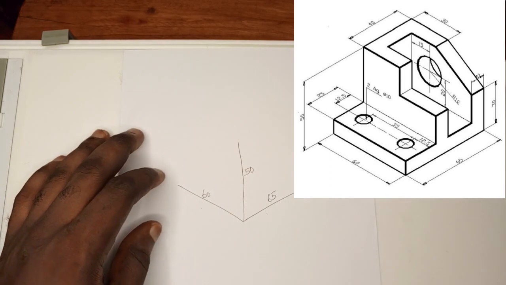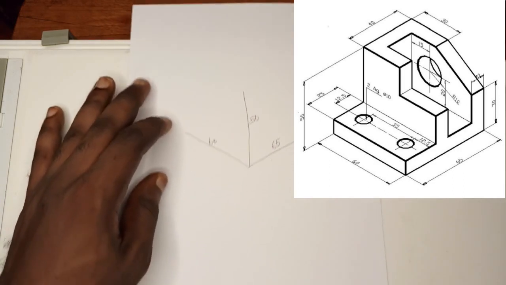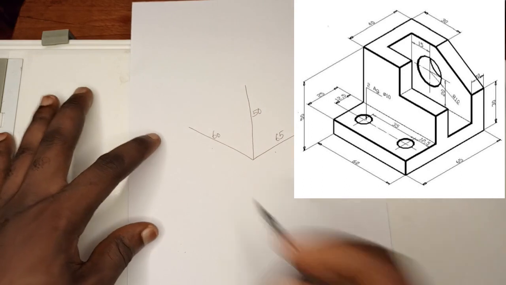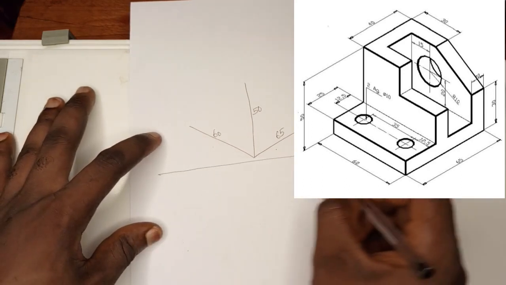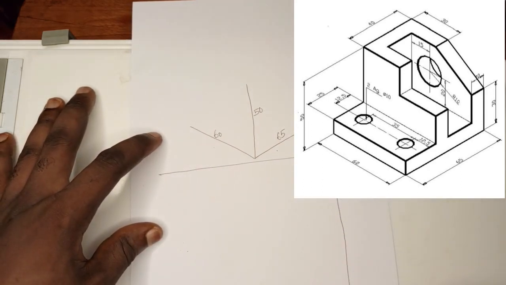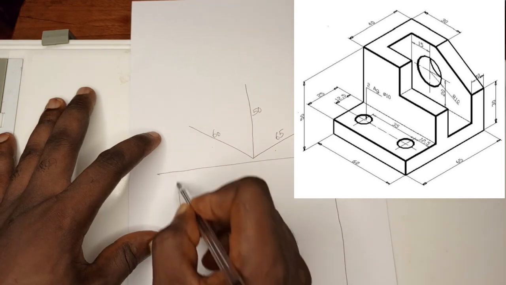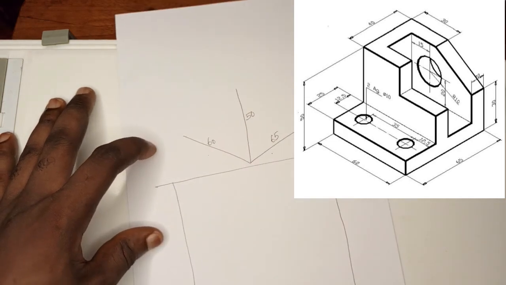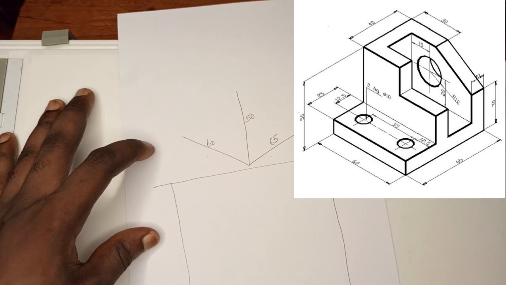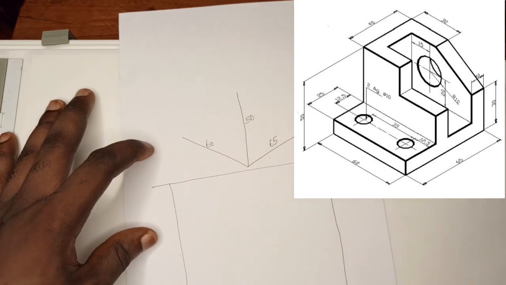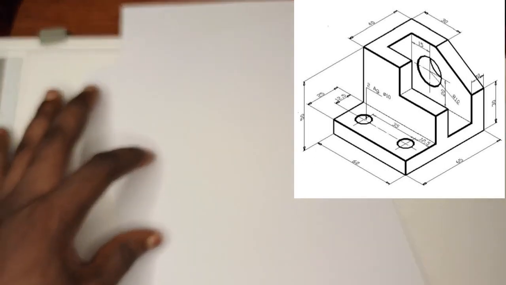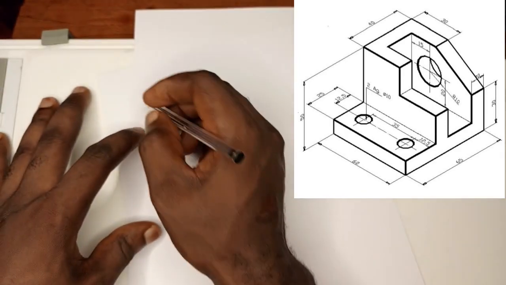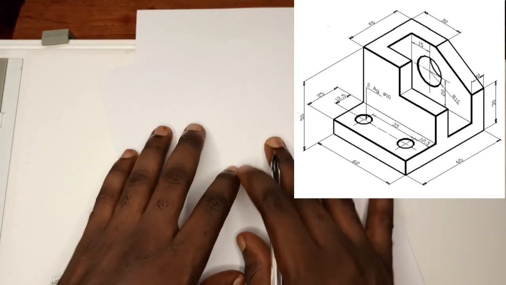Now, after getting that, you proceed as follows. You are to centralize the views in an A4 paper. Let me get a new sheet of paper. We are to centralize in an A4 paper.